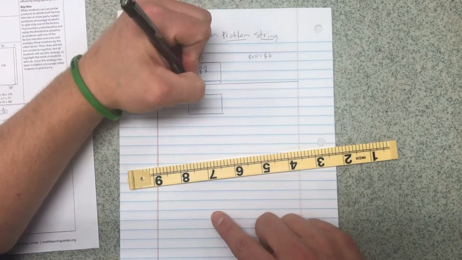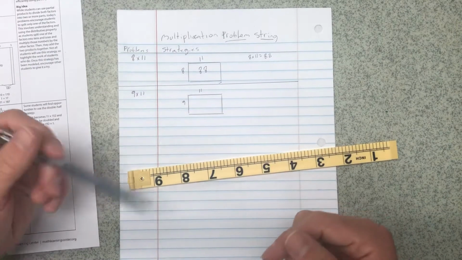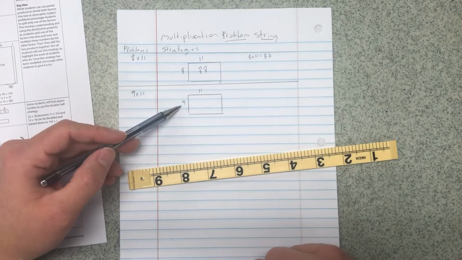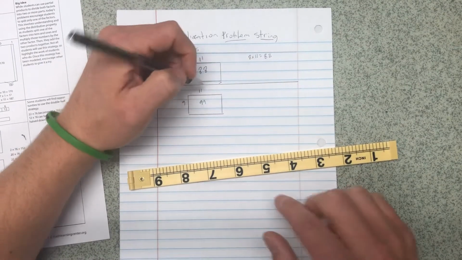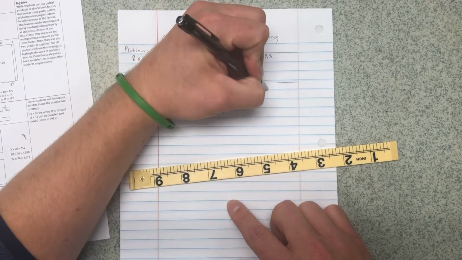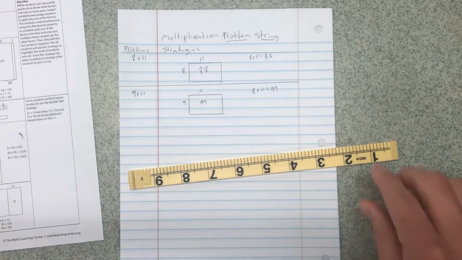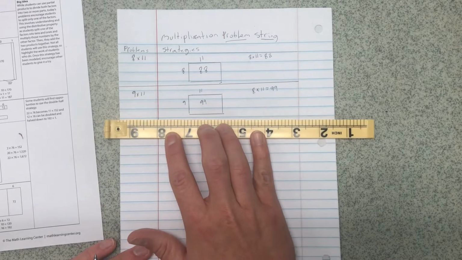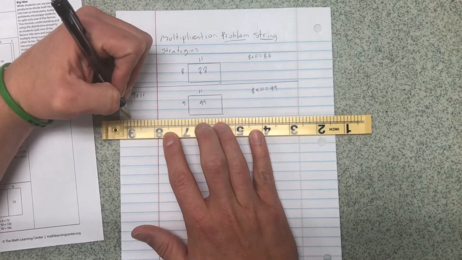So 11 times 9. And like I just said, when we're multiplying a number smaller than 10 by 11, we could just add that same number to the end of it. So in this case, it'd be 99. Okay. 9 times 11 equals 99. Make sure you guys are following along. And if I'm going a little too fast, feel free to hit the pause button and catch up, then play it when you're ready. That's totally fine.